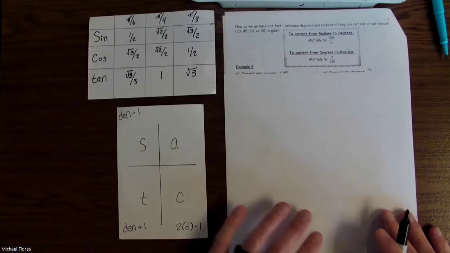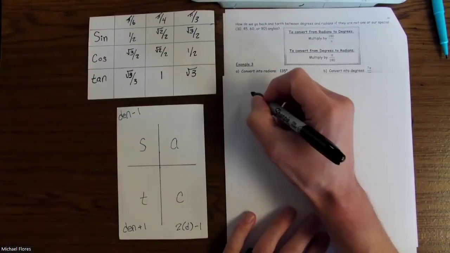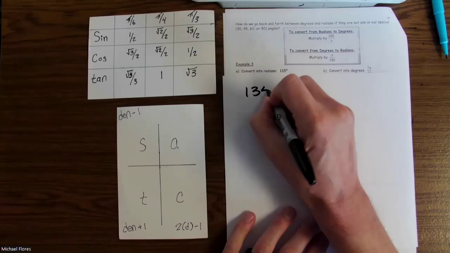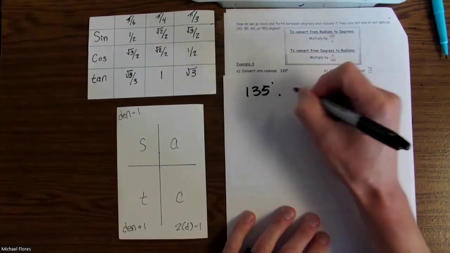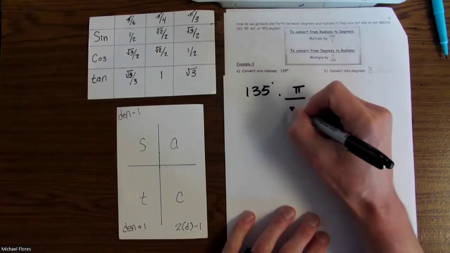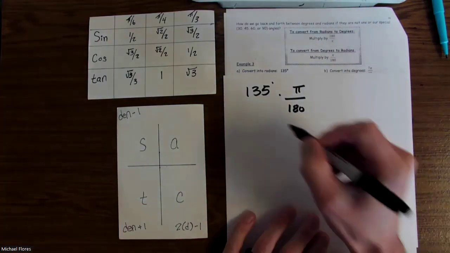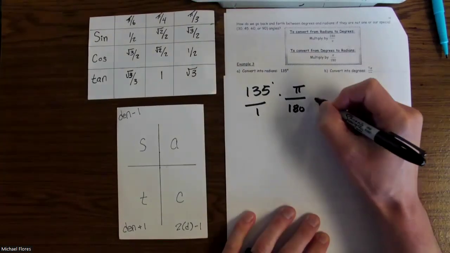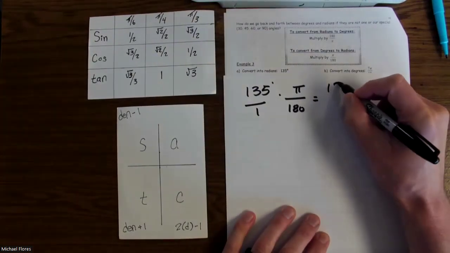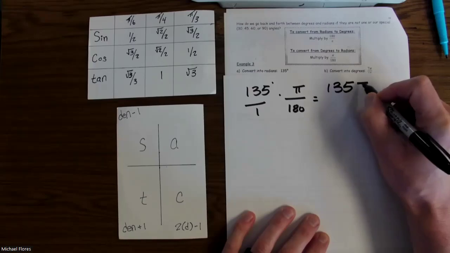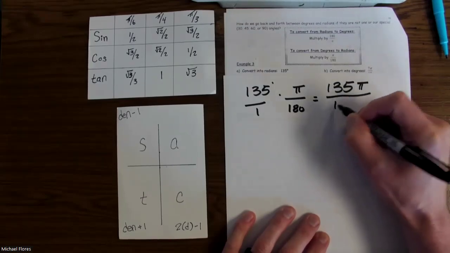But if you don't have that memorized and you know how to convert from one to the other, here's what you would do. Take the angle it gives you, 135. If it's in degrees, you multiply by pi over 180. Now, if you multiply numerator times numerator, this is where we're at, and now denominator times denominator.